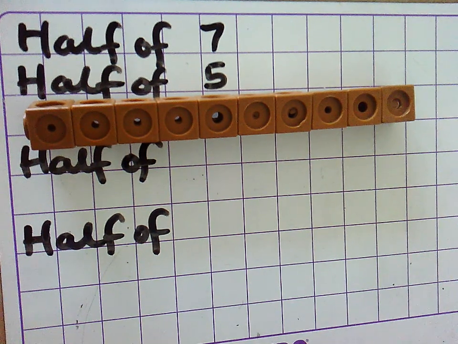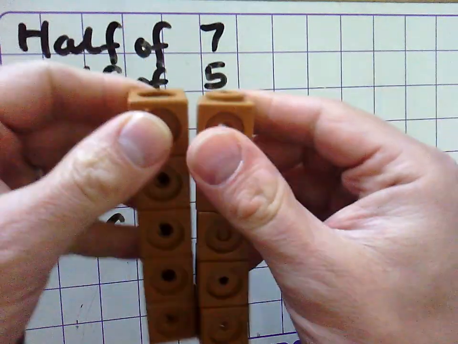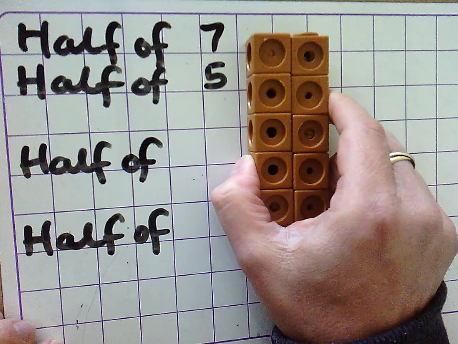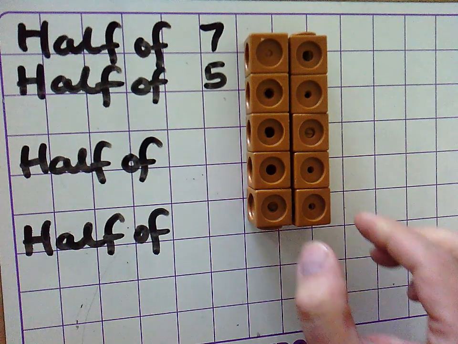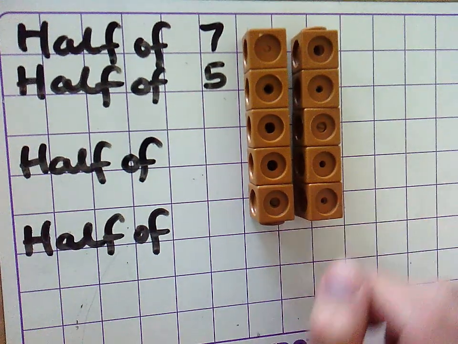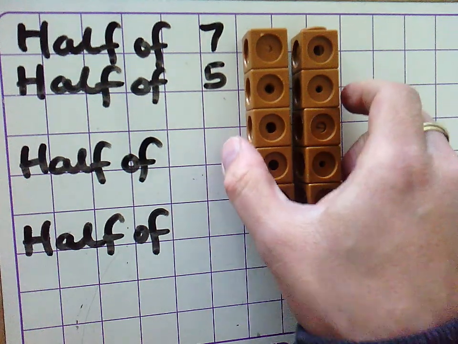we often find it quite easy to halve 10 because we know our doubles, and 10 can easily be broken into two lots of 5. So half of 10 is 5. We know that double 5 makes 10. And so that's a nice one that people often remember. Okay, so half of 10 is 5.